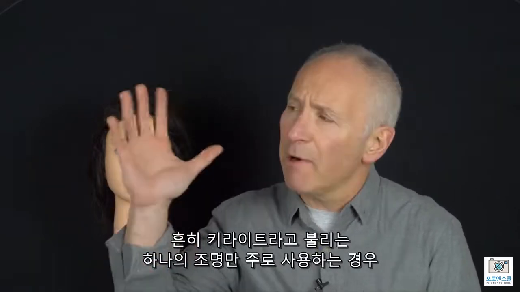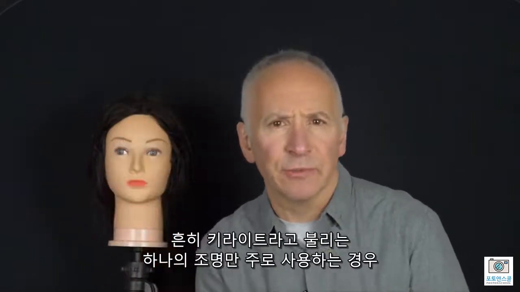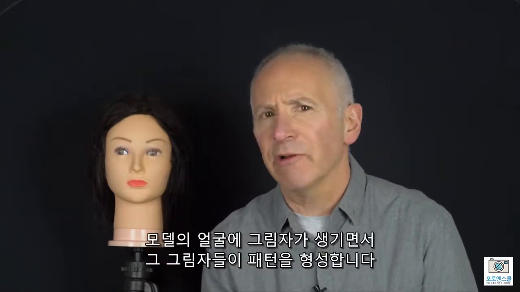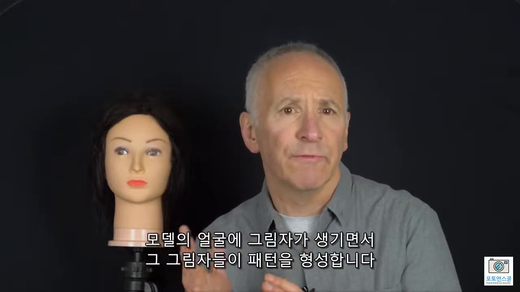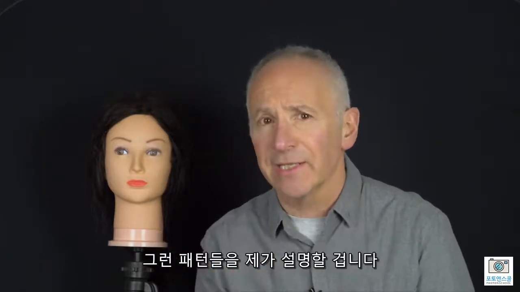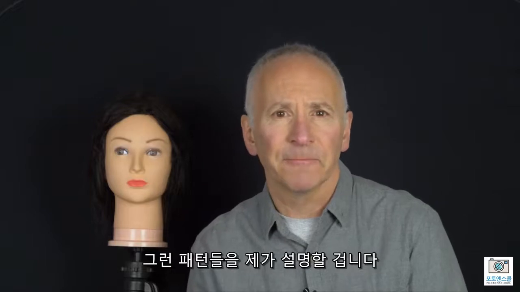Now, when you use just one main light, generally referred to as the key light, it's going to throw a shadow over part of your subject's face, and those shadows will form a lighting pattern. And it's those lighting patterns that I'm going to talk about.